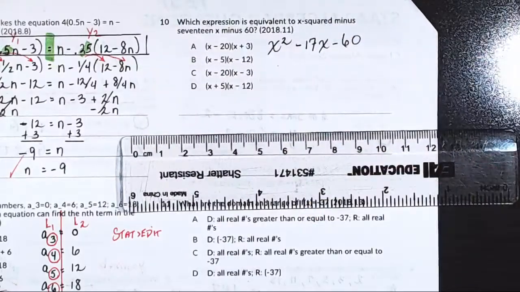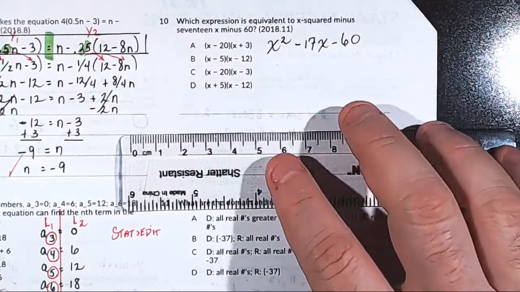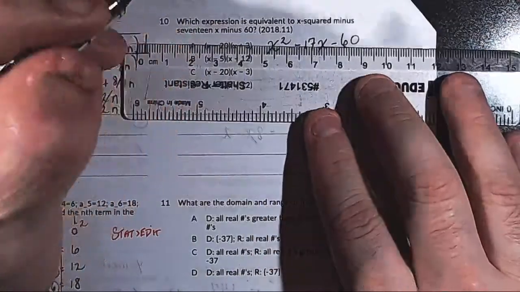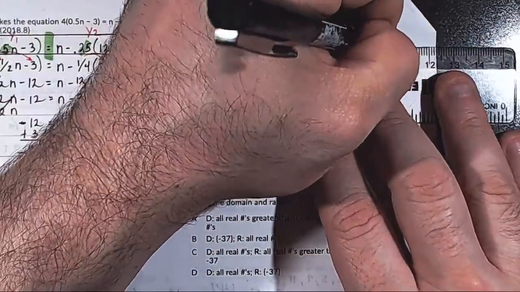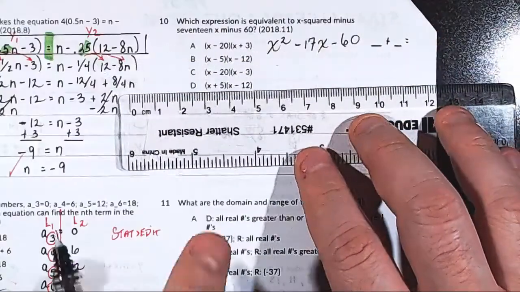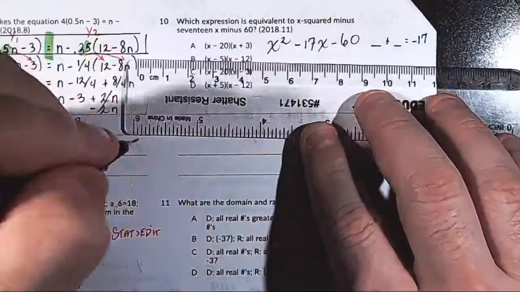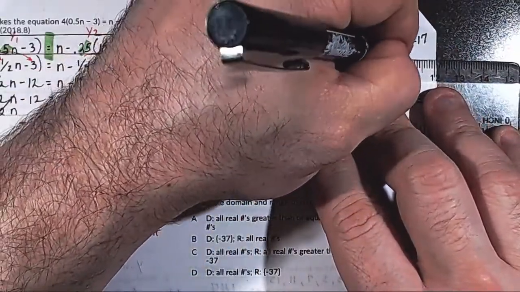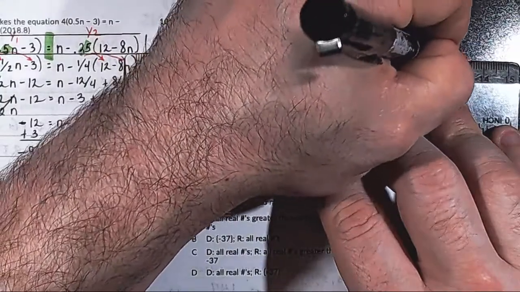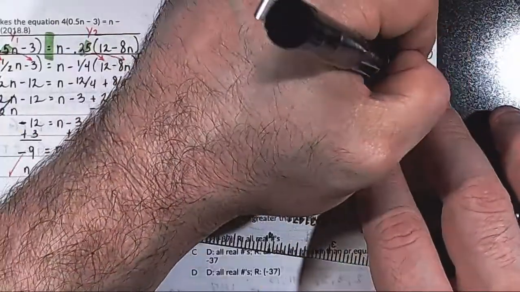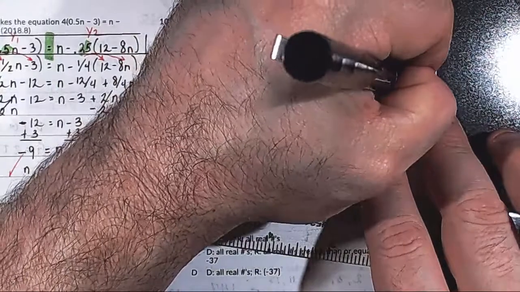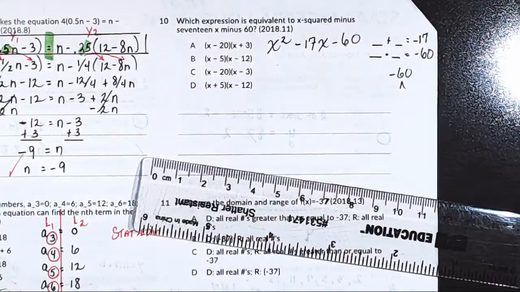If we were going to factor this using normal algebra, we need to find two numbers that add to give the middle term, negative 17, and those same two numbers need to multiply to give the last term, which is negative 60. And so what that means we need to do is to find all the factors of negative 60. So what multiplies to be negative 60?